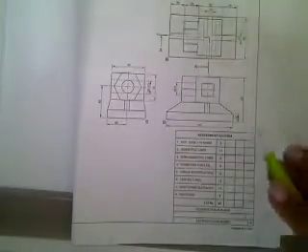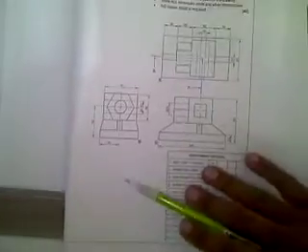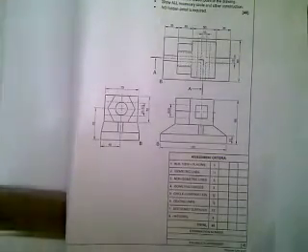Everything will be above this corner B. Corner B is the lowest point. And then show all necessary circle and other construction. No hidden detail is required. Now, basically what we will do, we'll start from this point that we have been given, which is point B. Here is our point B in this case.